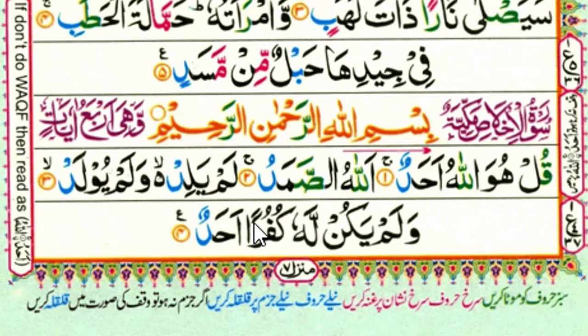Kufuwan. On the waw there is double fatha. After the tanween, like double fatha, the next letter is hamza. We make izhar here. We make the clear sound of noon. So we say kufuwan ahad. On the dal again we make qalqala. So we read again walam yakul lahu kufuwan ahad.